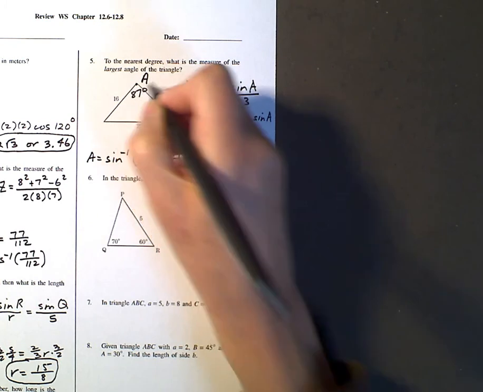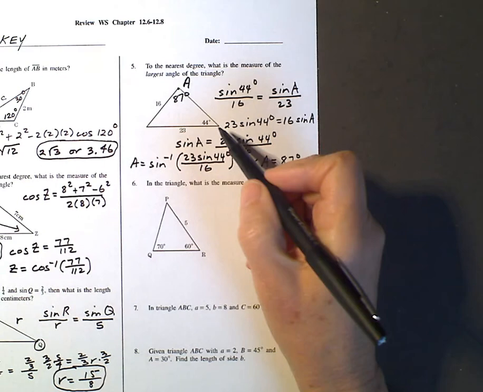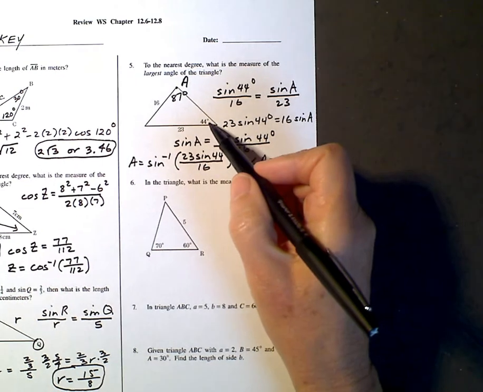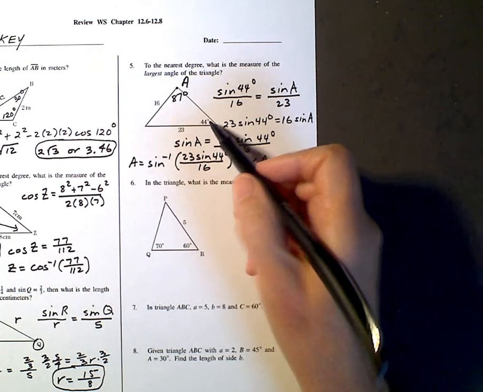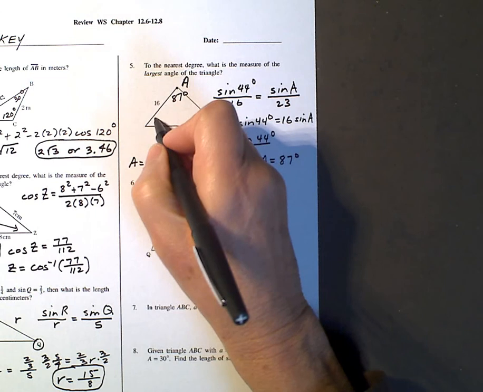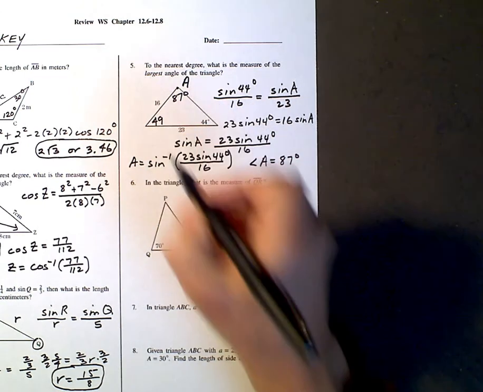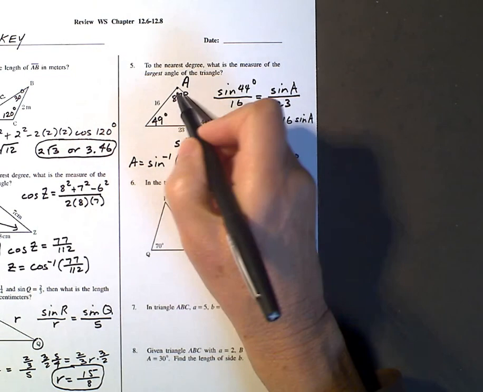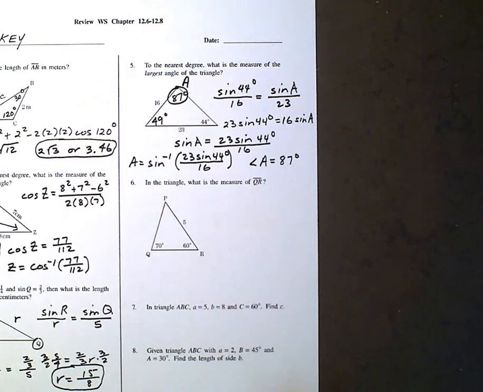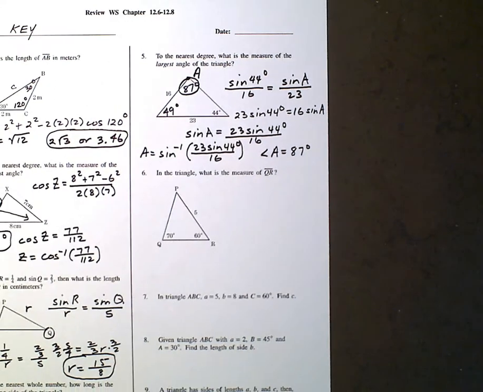So if that's 87 degrees and this is 144 degrees, then altogether that's 131 degrees. So it leaves 49 degrees for the third angle. So that is the biggest angle of the triangle, angle A, and it is 87 degrees.